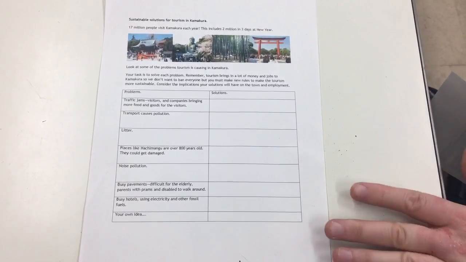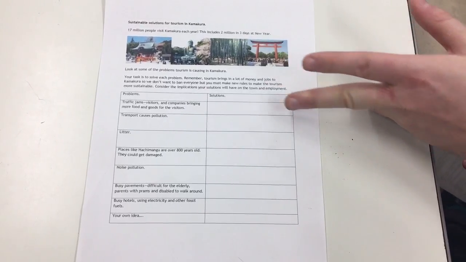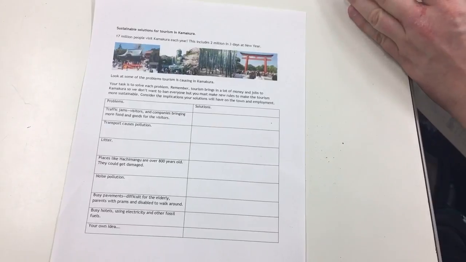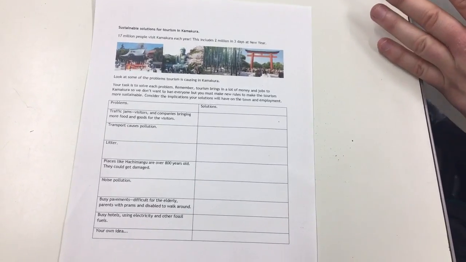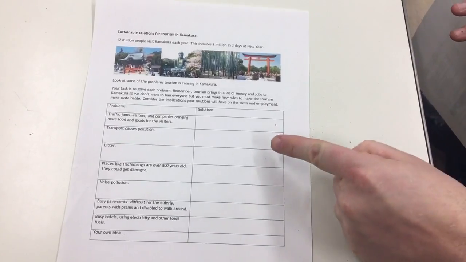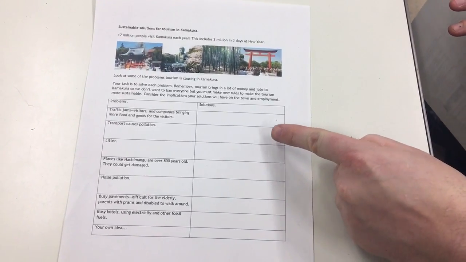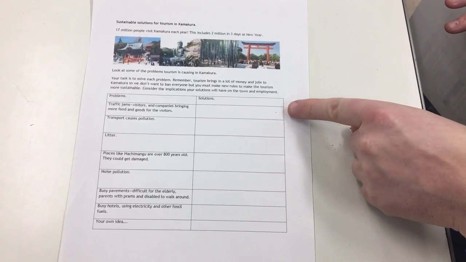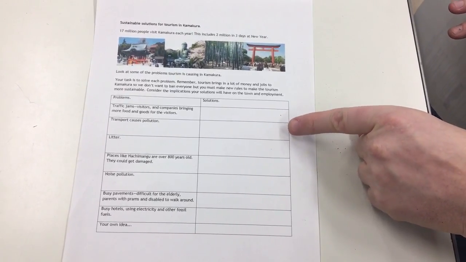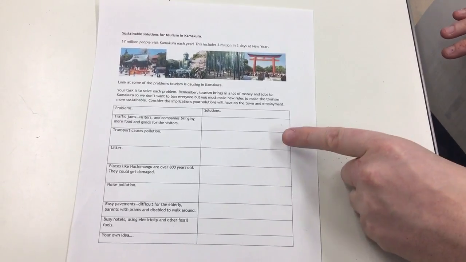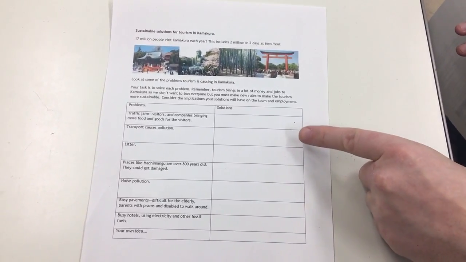Or I could split this up and get a group looking specifically only at traffic jams. That traffic jam group goes off, they come up with solutions, and then they have to talk to people who've dealt with pollution, litter, etc. They share information, they teach the new people what they found on traffic jams, and they listen and note down information people have found on pollution.